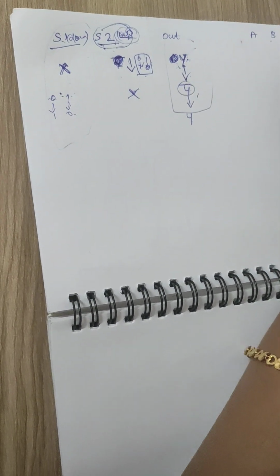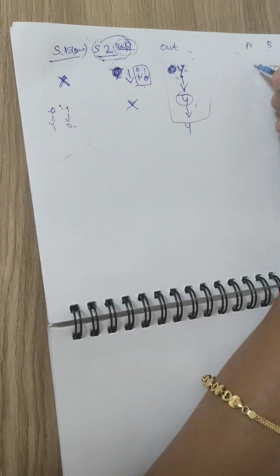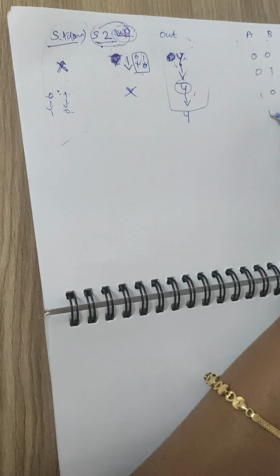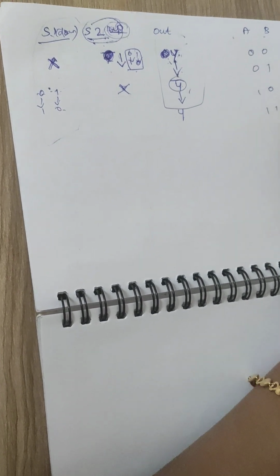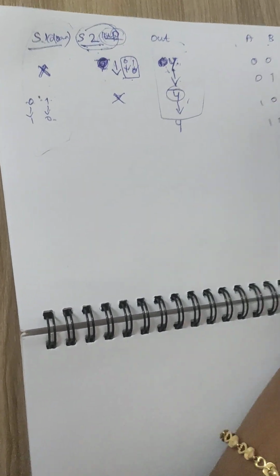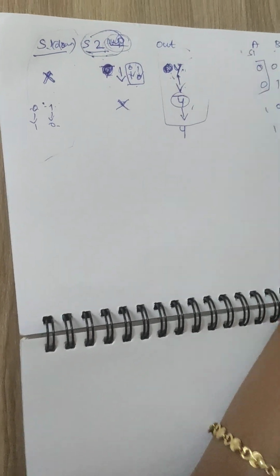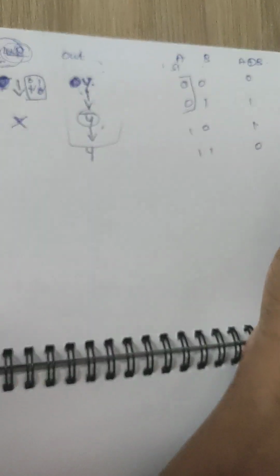Now consider our XOR gate. Here we have this scenario: this is my switch 1, and now switch N is in the off condition.